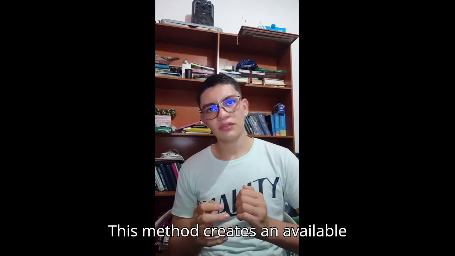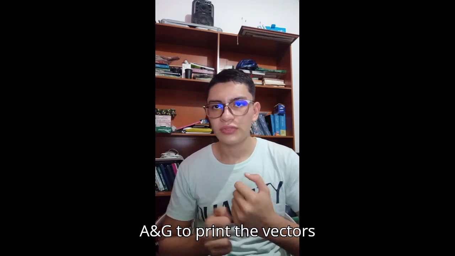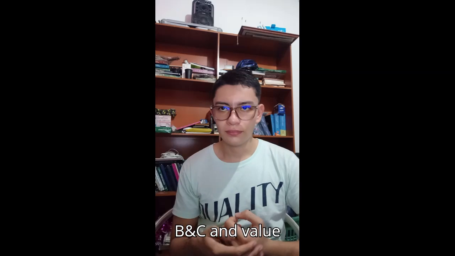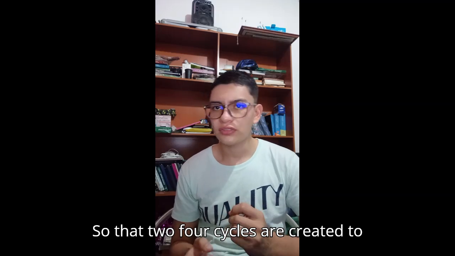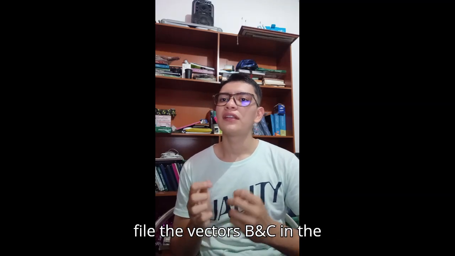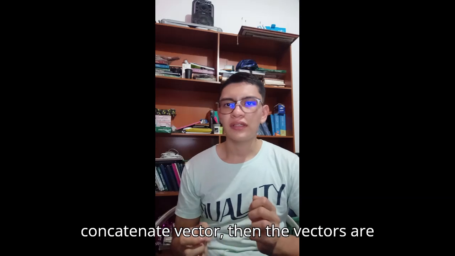This method creates variables A and G to print the vectors B and C, and a value variable R is created so that 2 for cycles are created to find the vectors B and C in the concatenate vector.